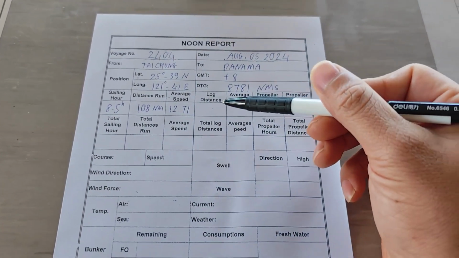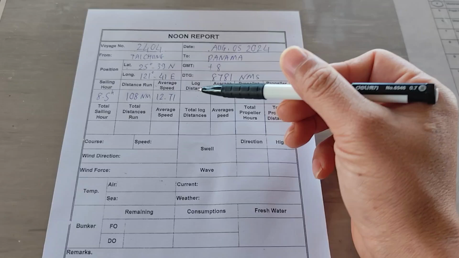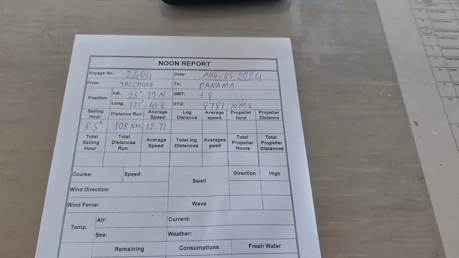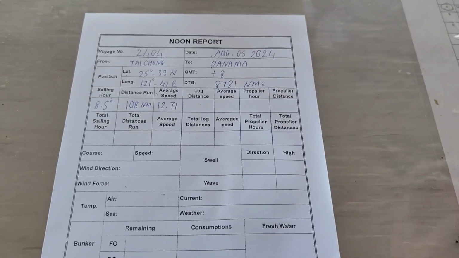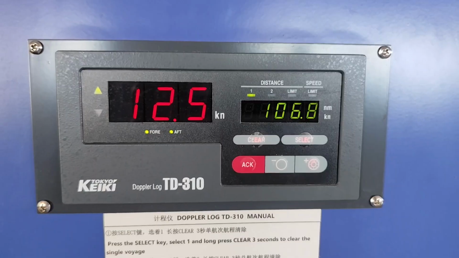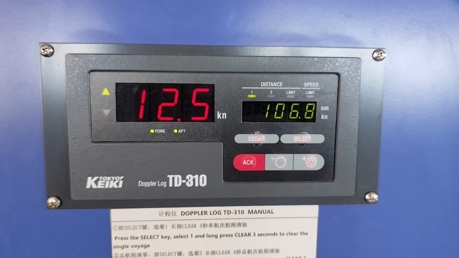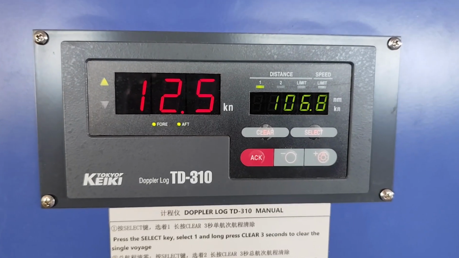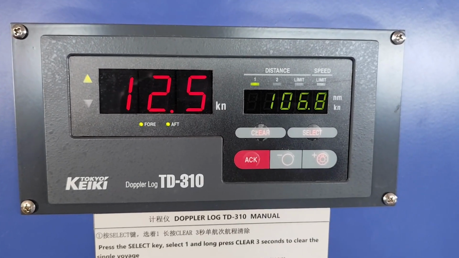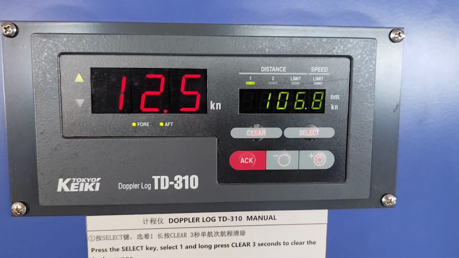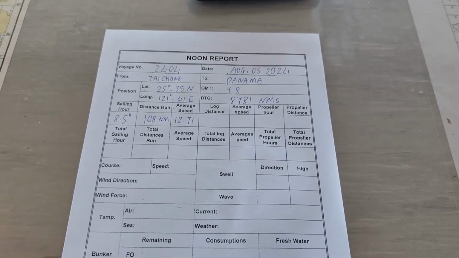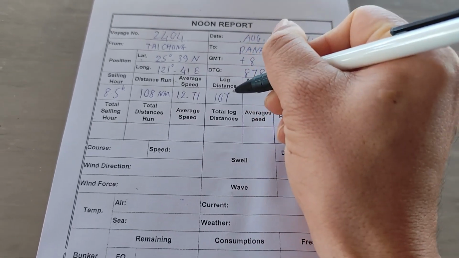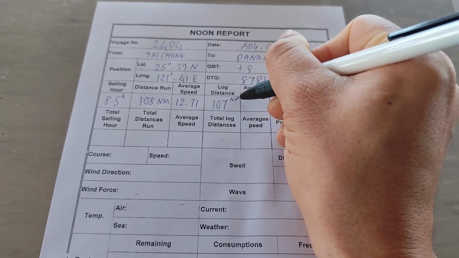So for the log distance, you will get this one on the Doppler log at the noontime. Let me show you. This is our Doppler log, and here's our total log distance from the start of sea passage to noontime, 107 nautical miles.